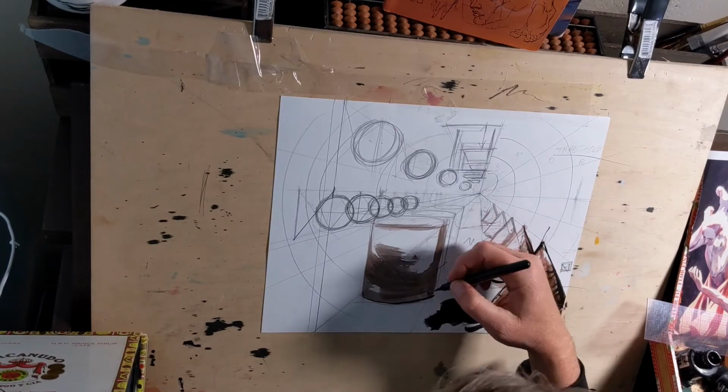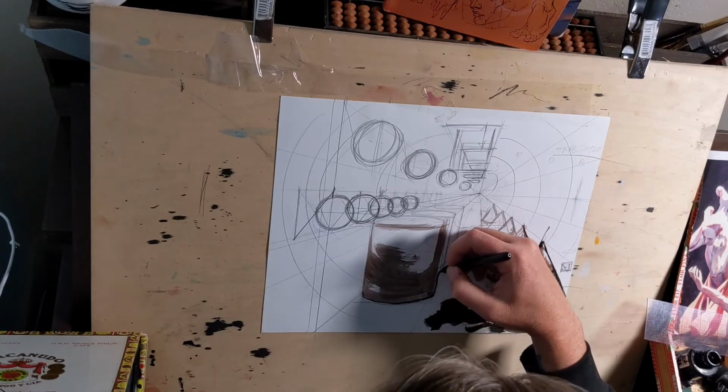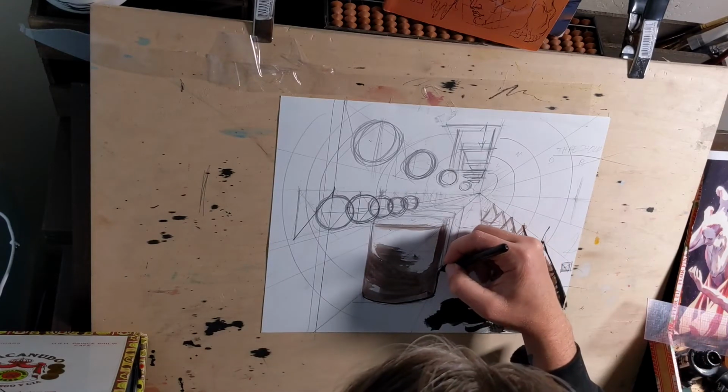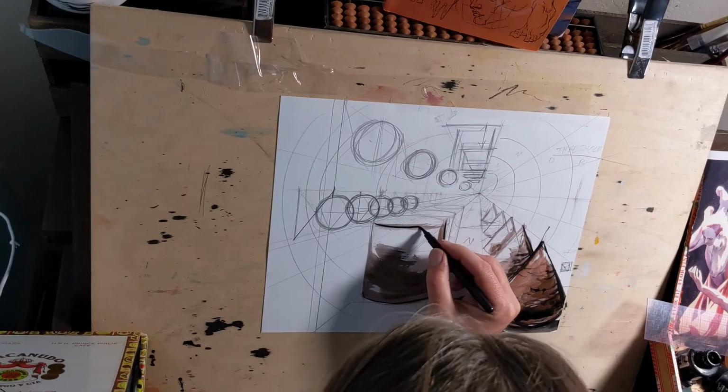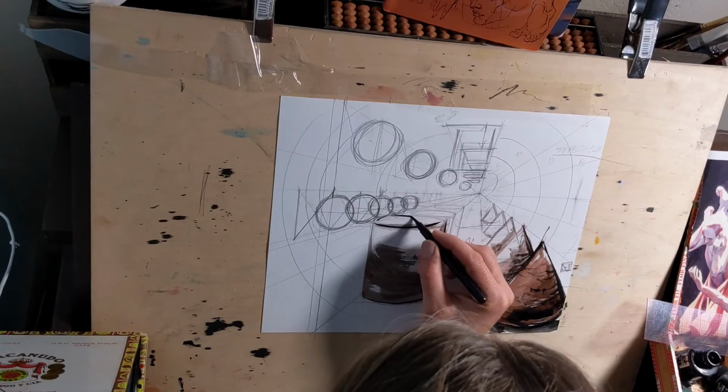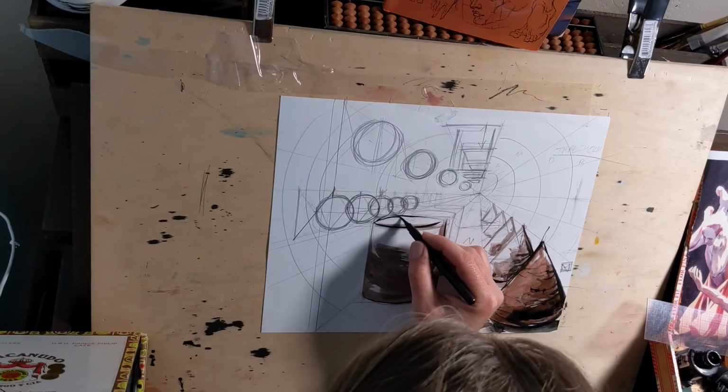This is the brush pen that you guys probably have. Yeah, just use it for everything.